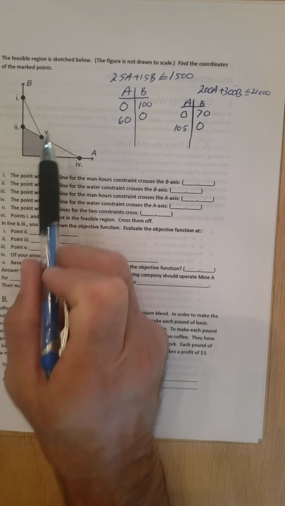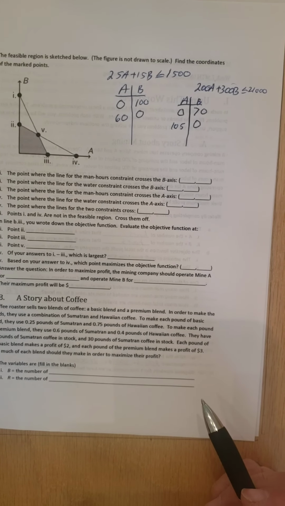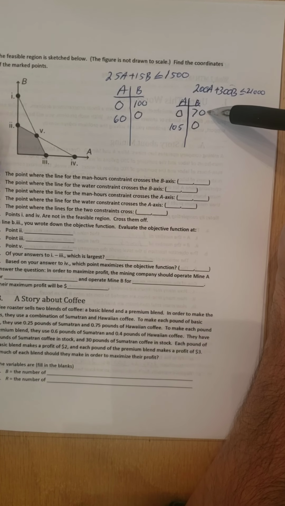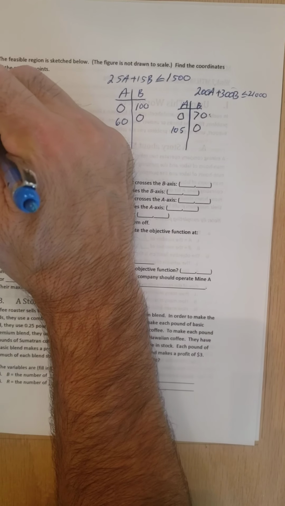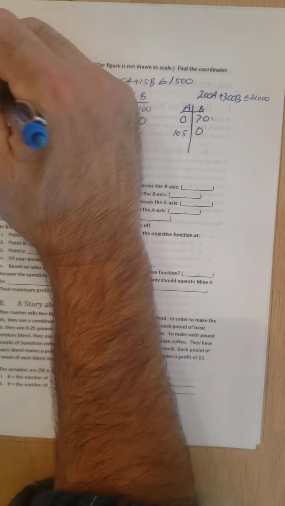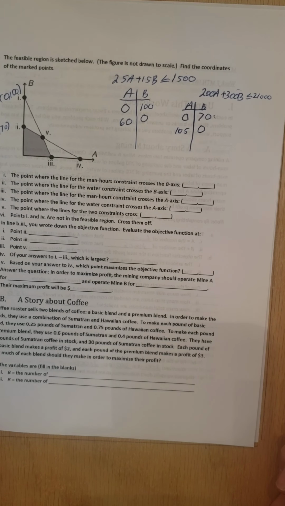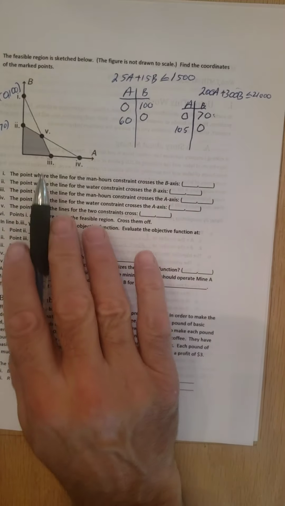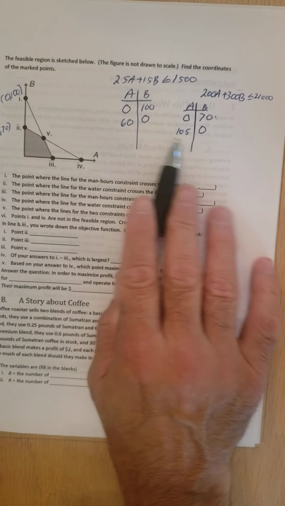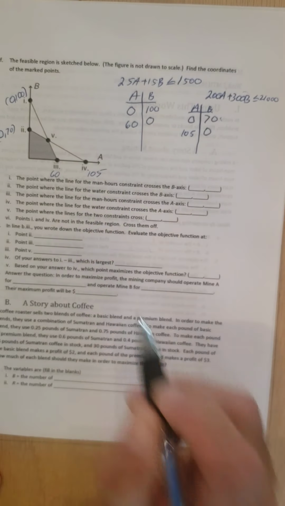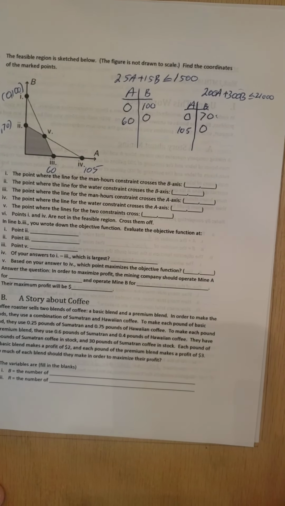So now I think I can go over here. Again, remember my constraints. A and B have to be greater than 0, so everything's going to be in the first quadrant. If I look at the B axis, 70 and 100, this has to be the point 0, 70, and this is the point 0, 100, because 100 is more than 70. If I look at the A axis, I have a 60 and a 105. So this must be the 60, and this must be the 105.